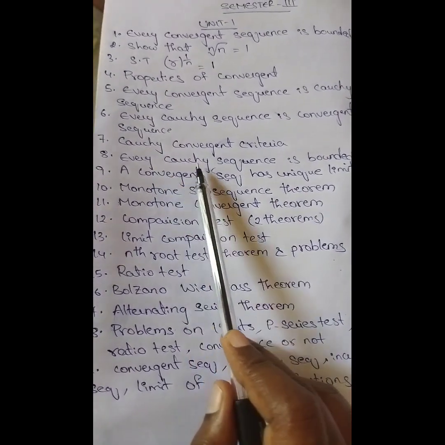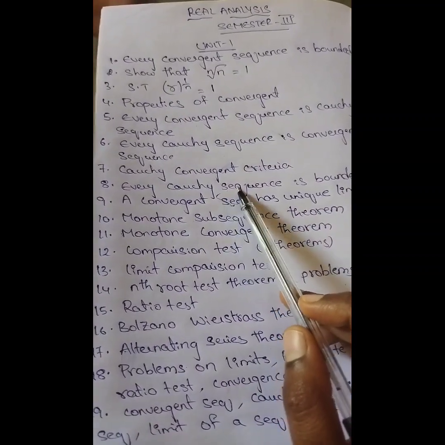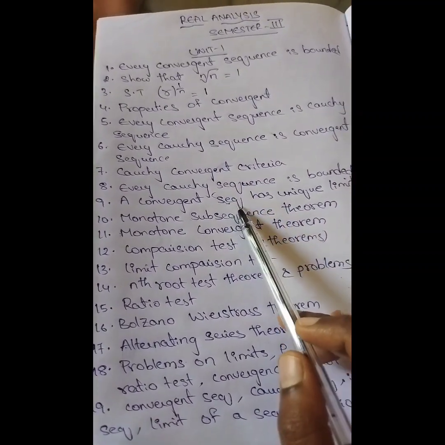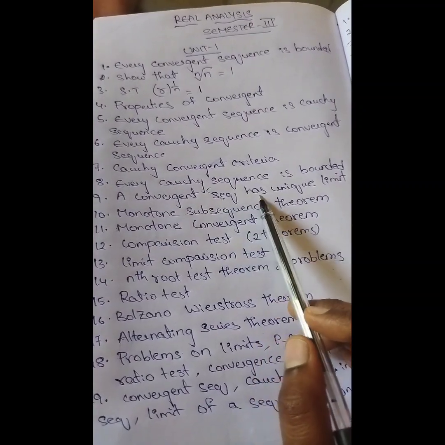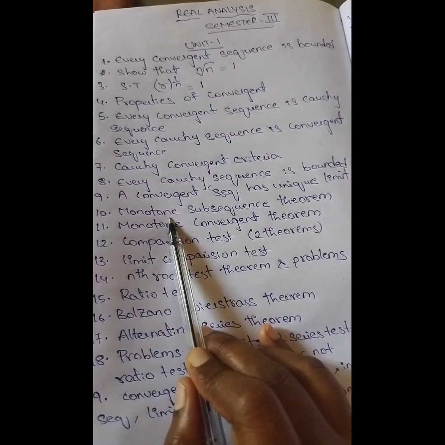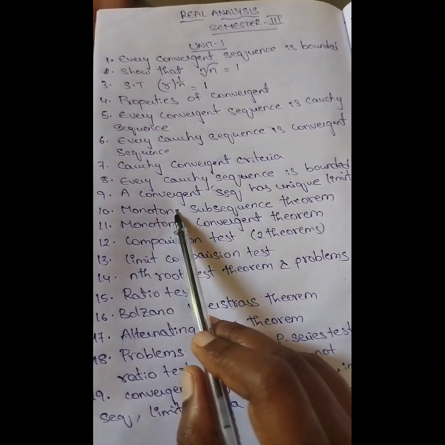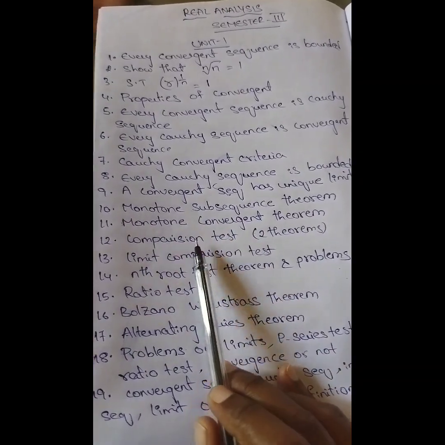Next, every Cauchy sequence is bounded. This you can expect for short answers. Next, a convergent sequence has a unique limit. This is also for short answers only. Next, monotone subsequence theorem, monotone convergence theorem. These two also you can expect for long answers.